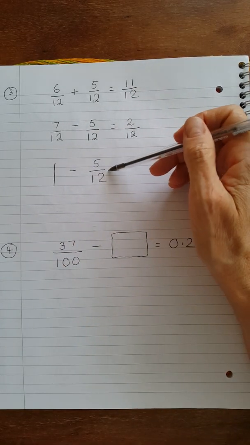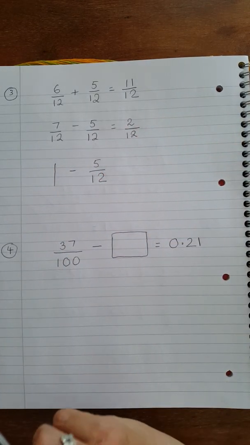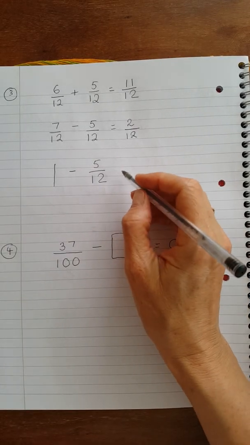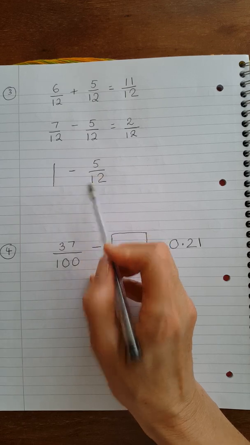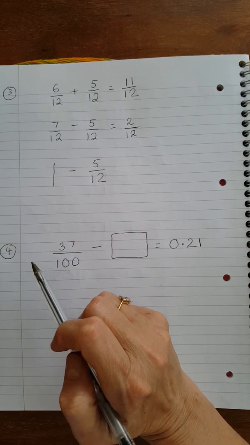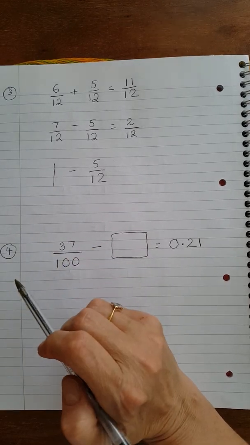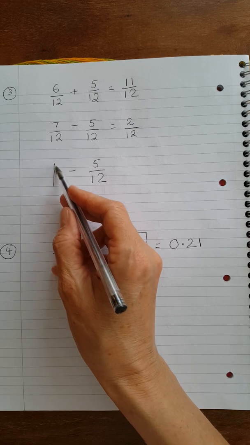Now there is a question a little bit like this. The numbers are different, and I think this one will stump some of you. So I'm going to show you how to make it a bit easier for yourself. At the moment we've got 1 take away 5/12. What you need to remember is that the 1 can be split into twelfths. So because we're working in twelfths, how many twelfths in 1?